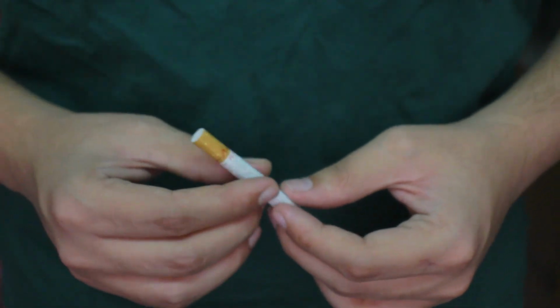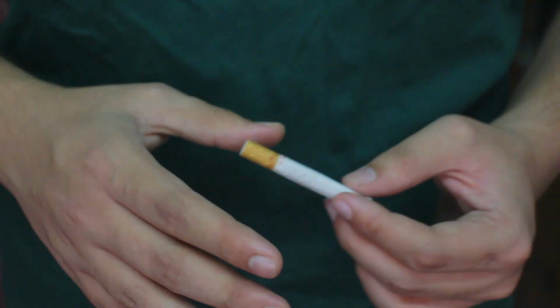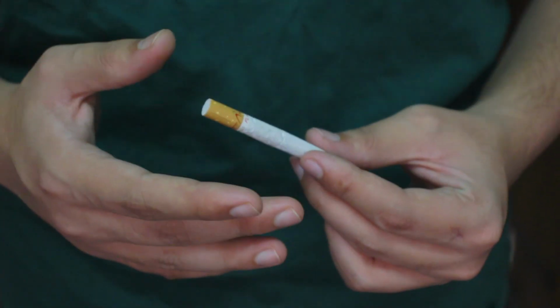Whenever my friends ask me why I quit smoking, I share my story, what happens with me when I try to smoke. So at first I buy a cigarette, then whenever I put it in my mouth in order to smoke it, that's where the mess happens. The cigarette always turns upside down.